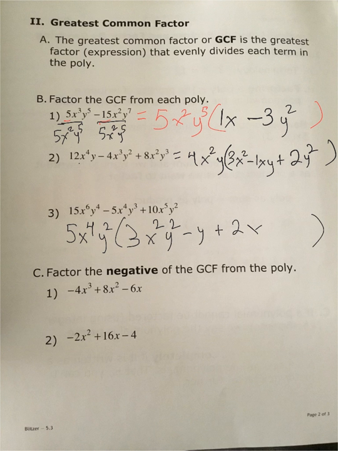2x, but I ran out of ink. There. Thank you. I always want this piece to be positive because I'm a positive kind of guy.